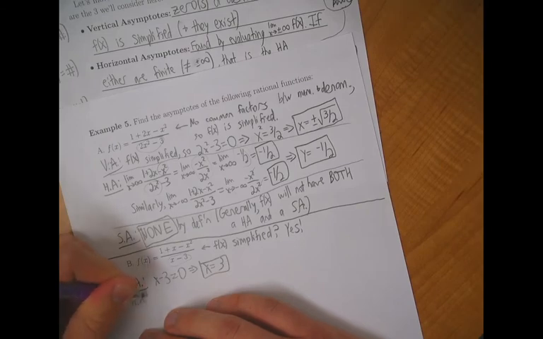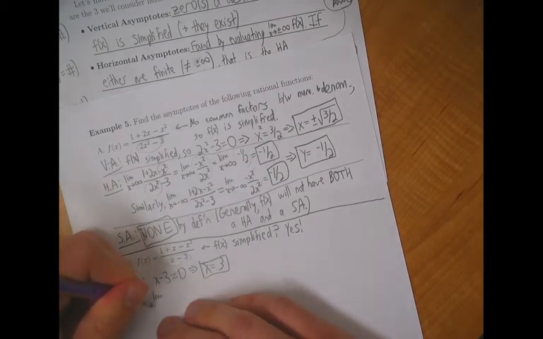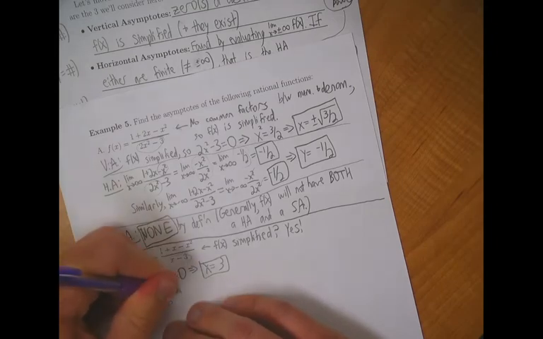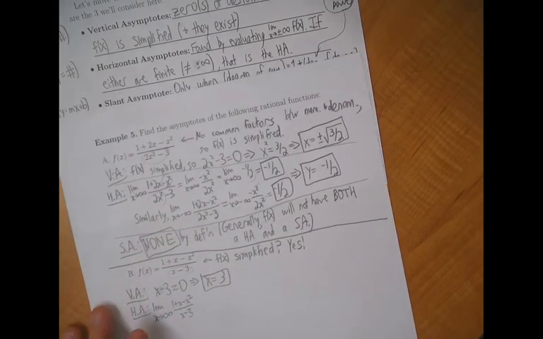But now let's make things a bit more interesting. If we focus on the horizontal asymptote now, and we have the limit as x goes to infinity of 1 plus x minus x squared over x minus 3, if we keep doing what we've been doing and focusing on the highest powers on top and bottom, what's going to happen here?